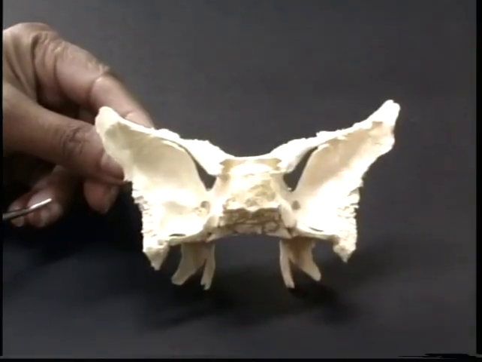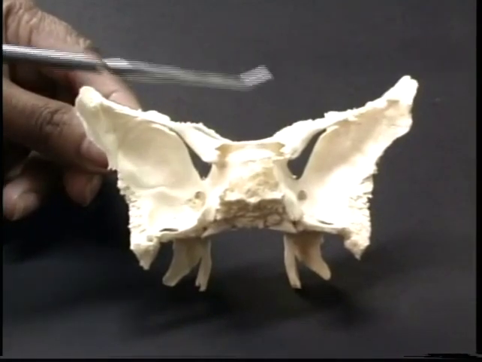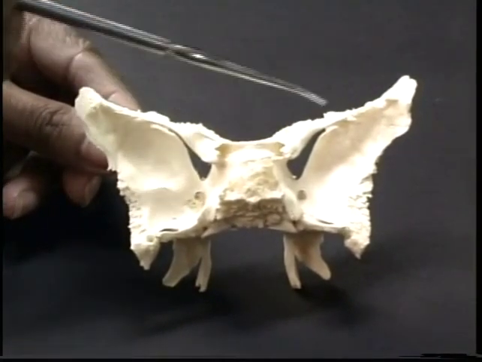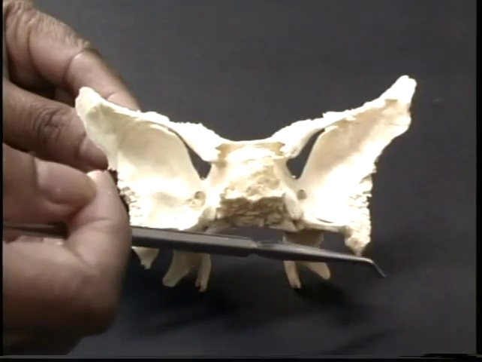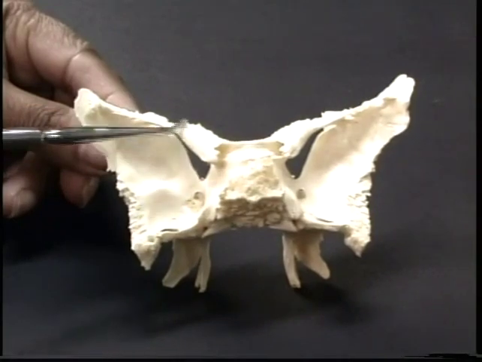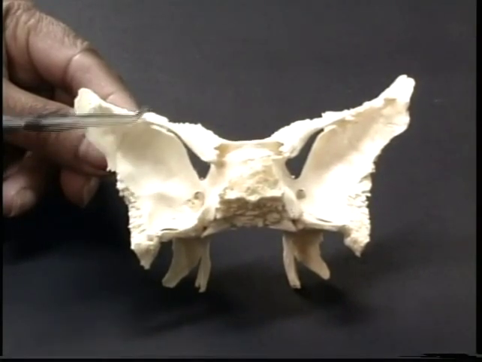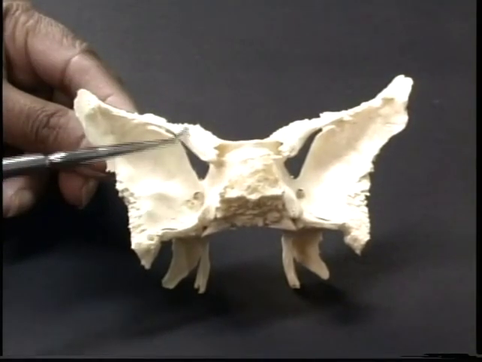Now I'm going to show you the different parts of a sphenoid bone. This is the anterior end of the sphenoid. This is the posterior end of the sphenoid bone. Now we are looking at these little projections on each side. These are the lesser wings of the sphenoid.